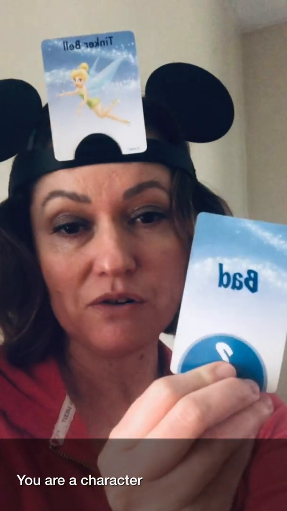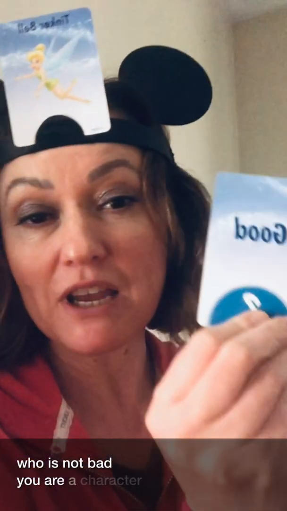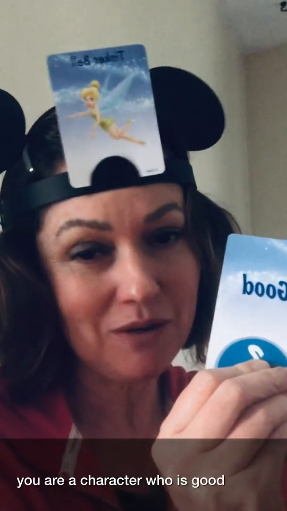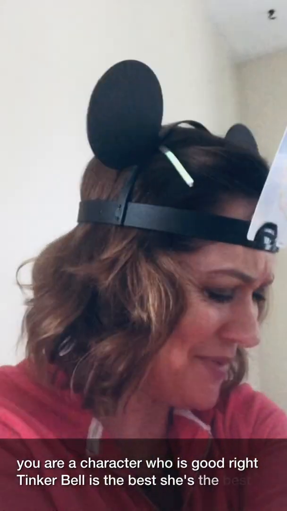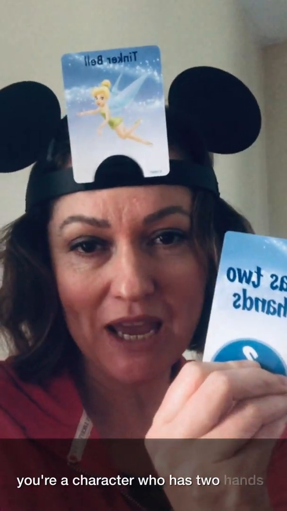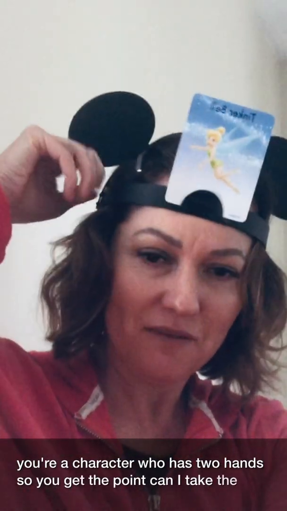Okay, so for example, if I'm Tinkerbell and my partner has toy, you are a character who is not a toy. You are a character who's not bad. You are a character who is good, right? Tinkerbell's the best. She's the best. You're a character who has two hands. So you get the point. Can I take this off now? Yeah, you get the point.